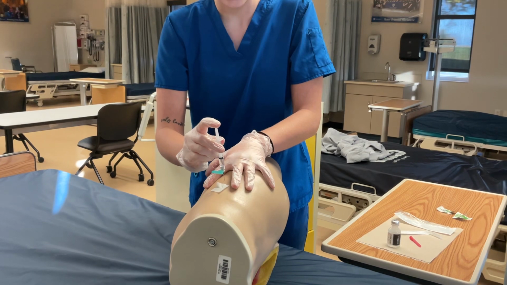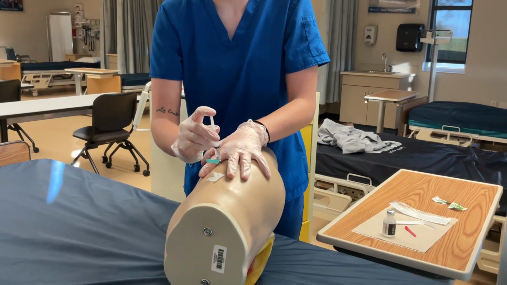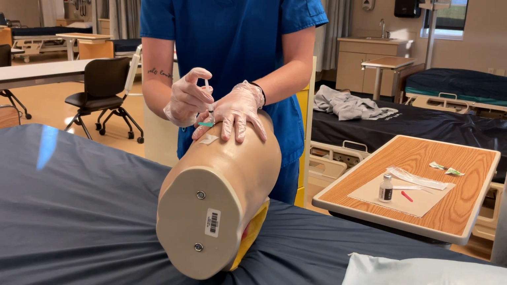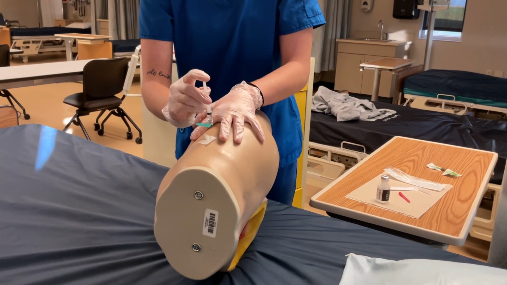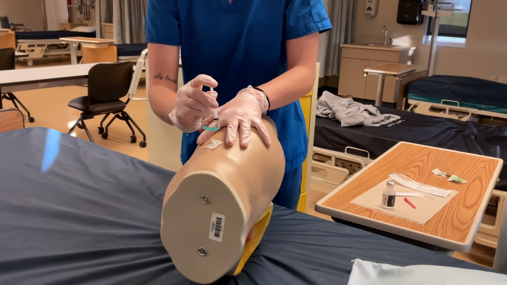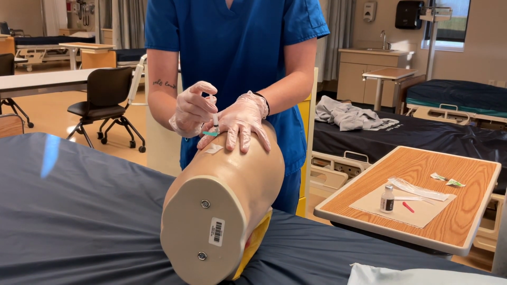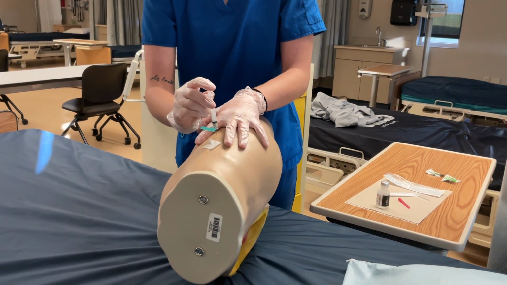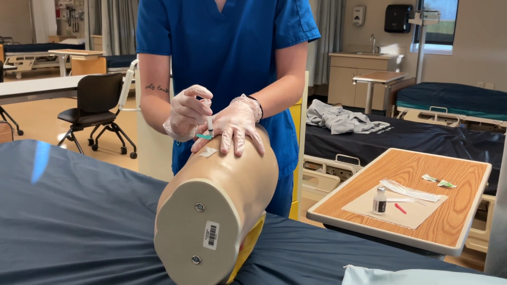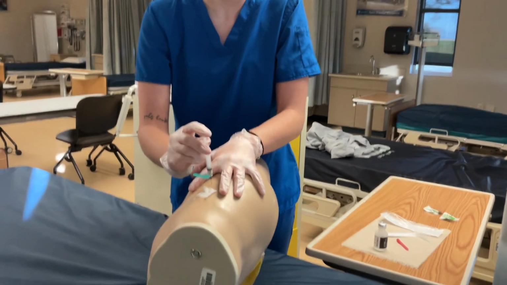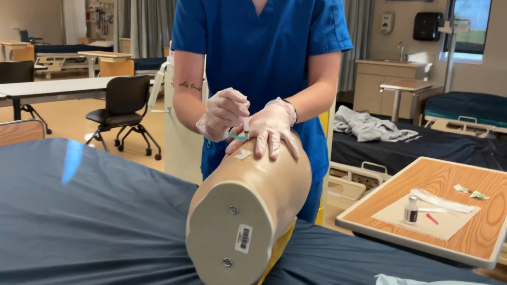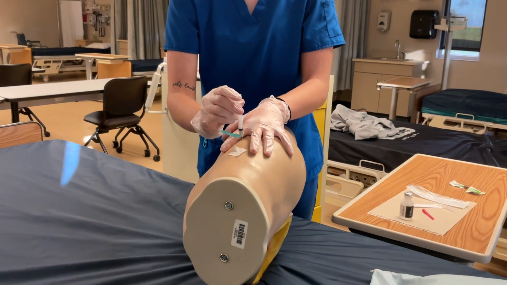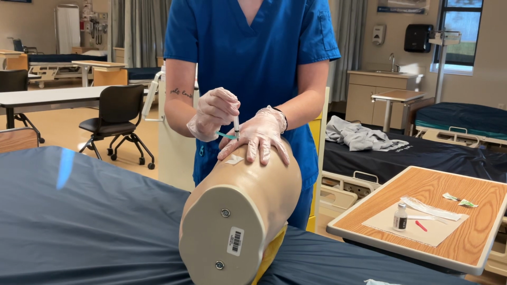I will inject the medication slowly, about 10 seconds per milliliter. So I will inject it for about 10 seconds as I'm only giving 1 milliliter. Do it nice and slowly. And then I'll leave it in there for 10 more seconds after I'm done administering it all. Then I'll take it out nice and slowly.